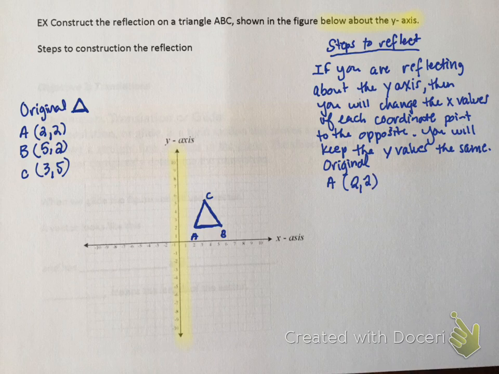So for the reflected value, I'm going to keep the y value the same, which is 2, and I'm going to change the x value to the opposite. So positive 2, negative 2 would be its opposite value.